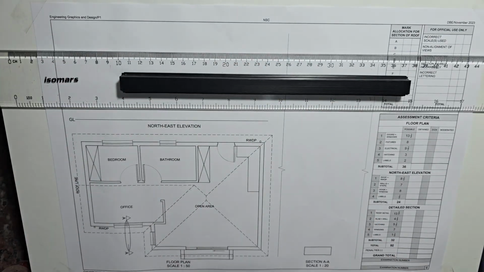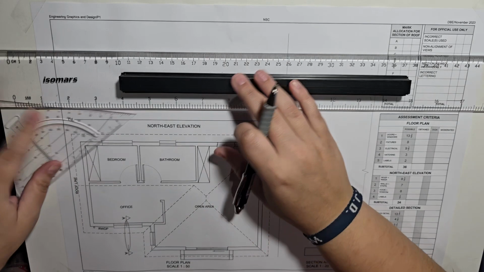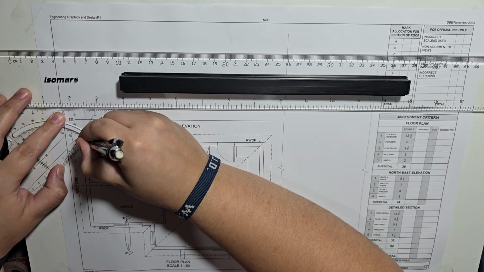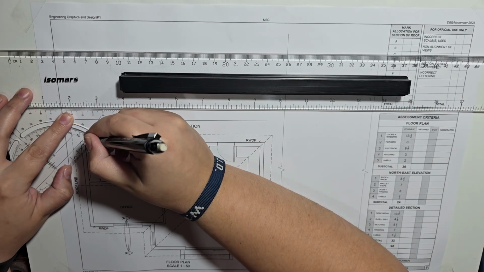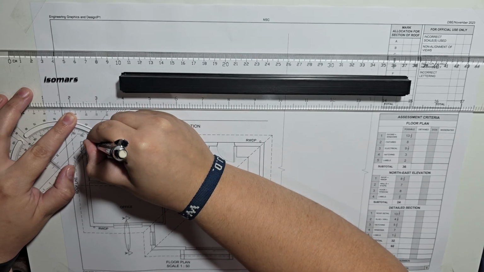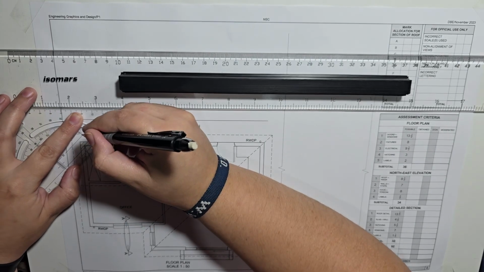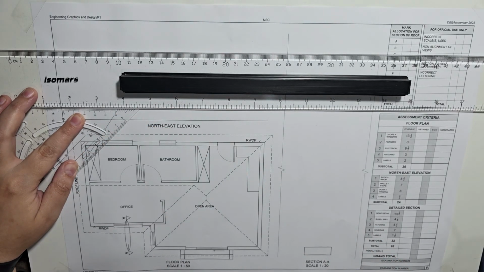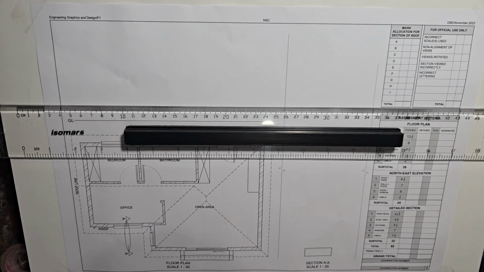Okay, we have all of our windows, and then remember to do all of the hatching. So I'm quickly going to do the hatching. It is at 45 degrees, two lines close together, and then far apart. Okay, so all of the hatching has been done.